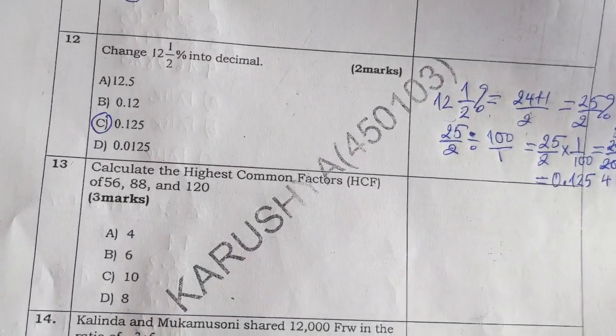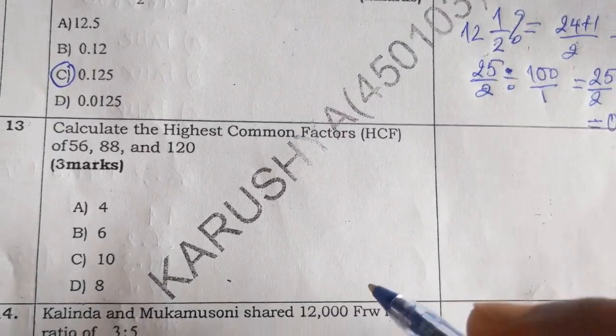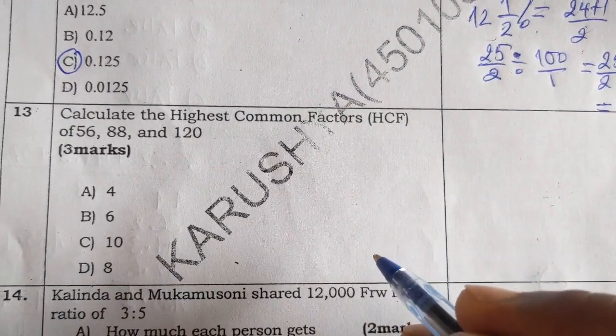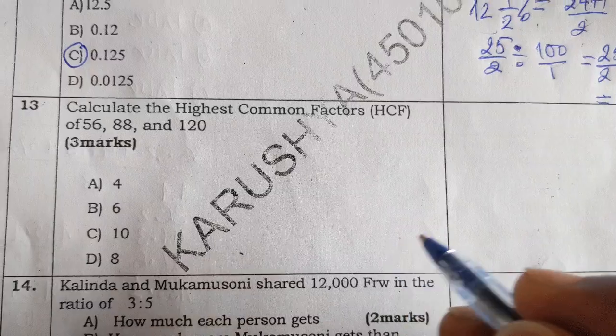Then here we are asked to find the highest common factor of 56, 88 and 120.